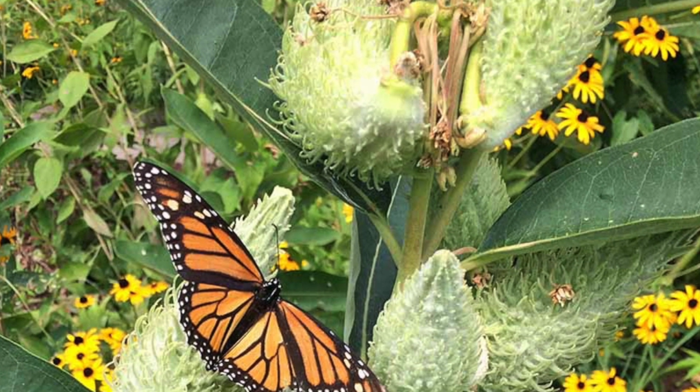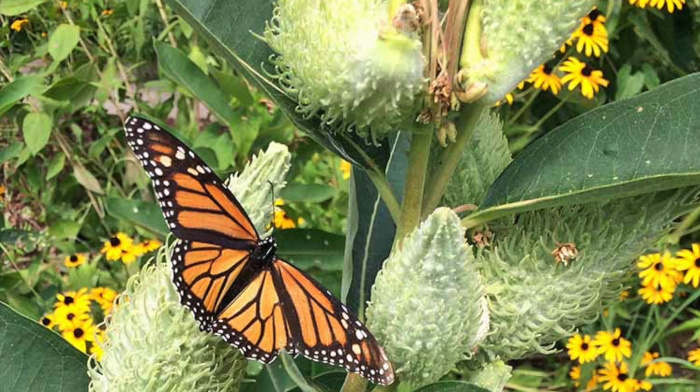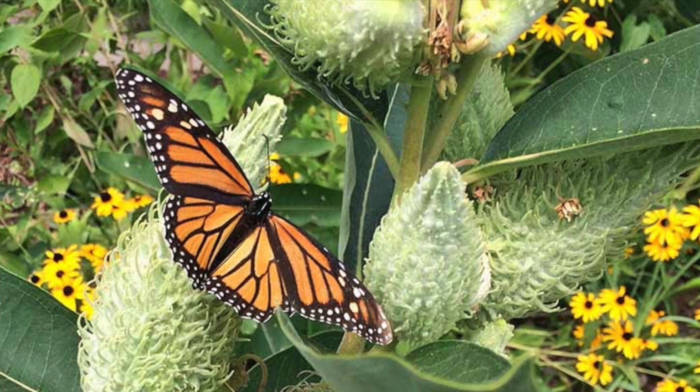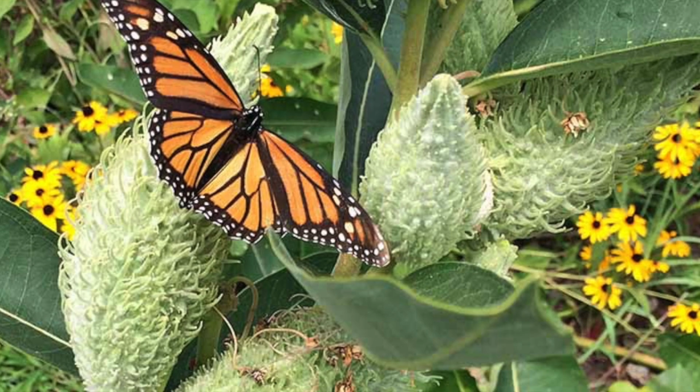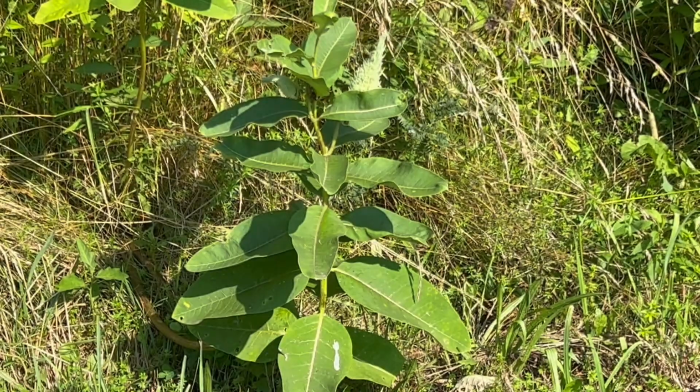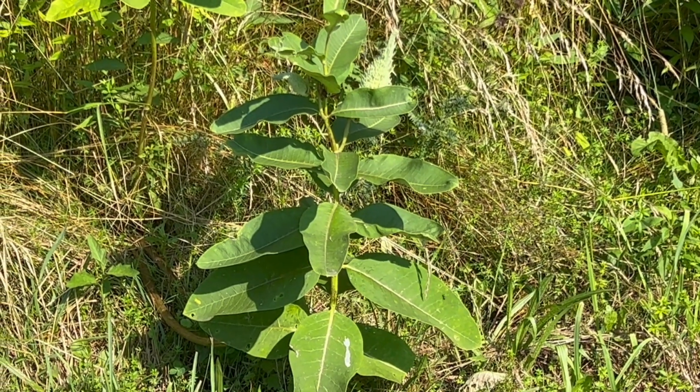Adult monarchs lay their eggs on the milkweed, and then the eggs hatch into caterpillars who spend their life eating the leaves and undergoing rapid growth until they form a chrysalis. Thus, monarchs depend on the milkweed. Clearly, this organism is well studied and its ecological role is understood.